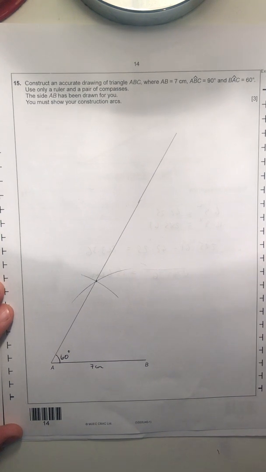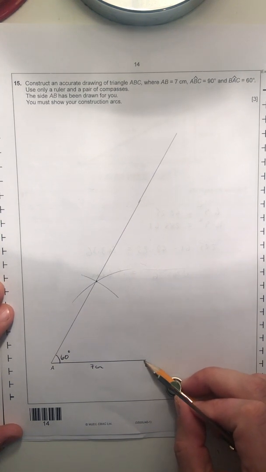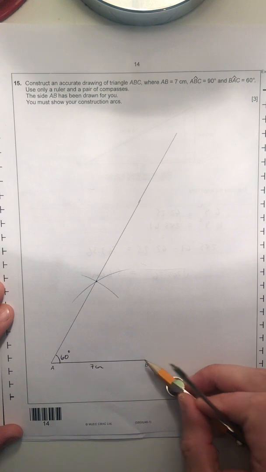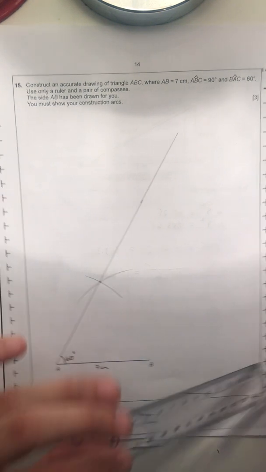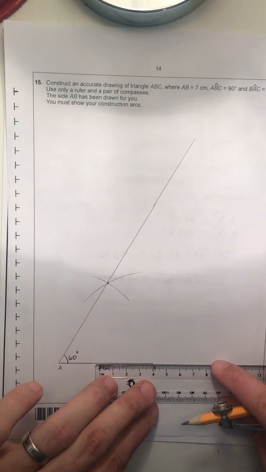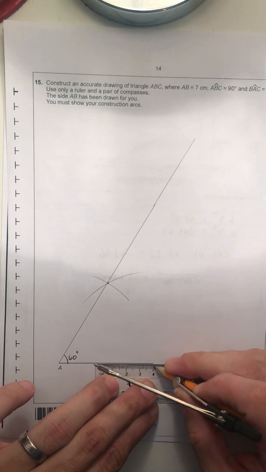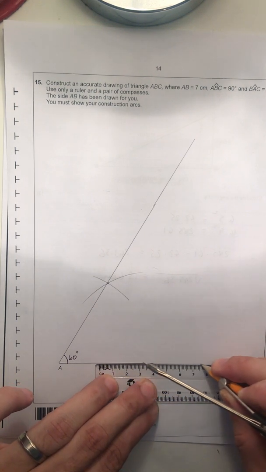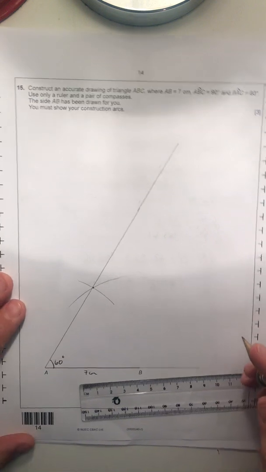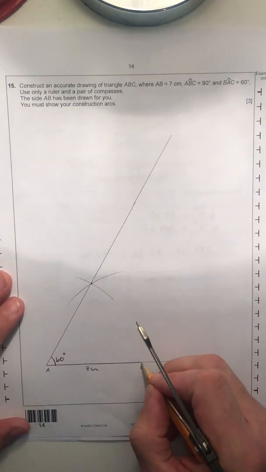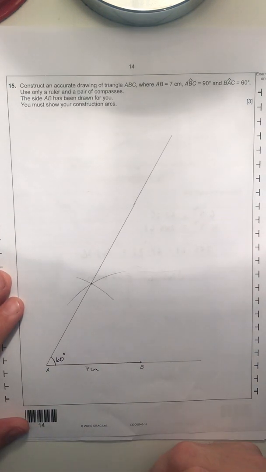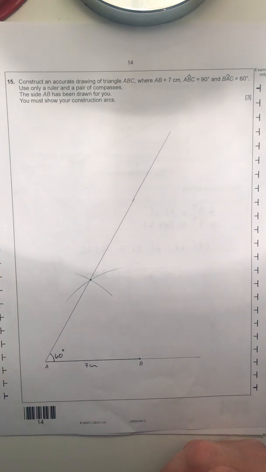Okay, the next thing we need to do is to draw an angle here of 90 degrees. So to do that, what we've got to do here is extend this line. It doesn't matter how far you extend it really. And then I've got to create what's called a perpendicular bisector through that point there, through B, because perpendicular means at 90 degrees.